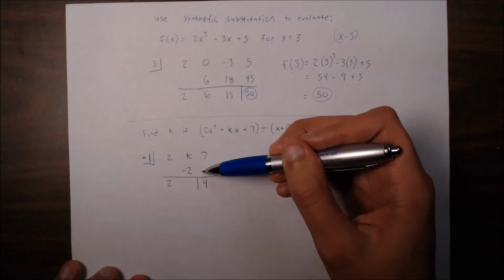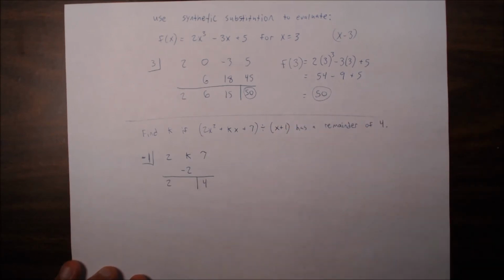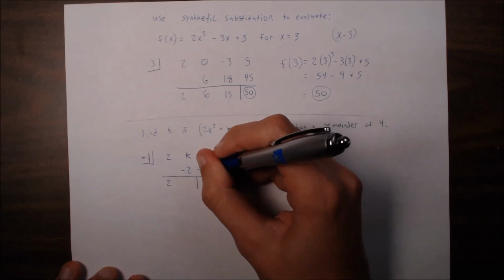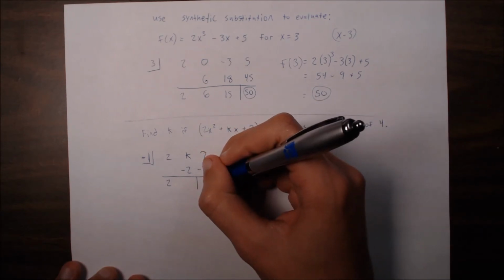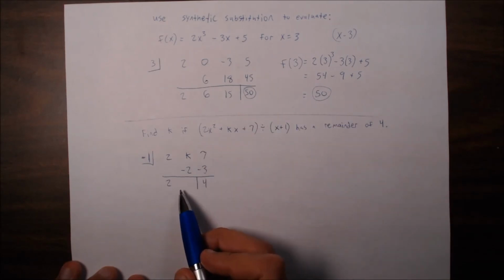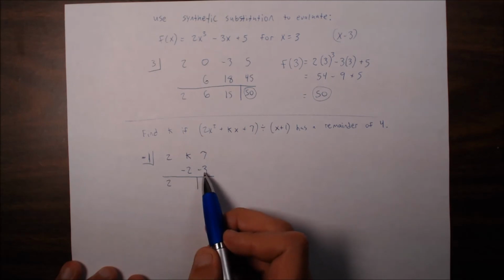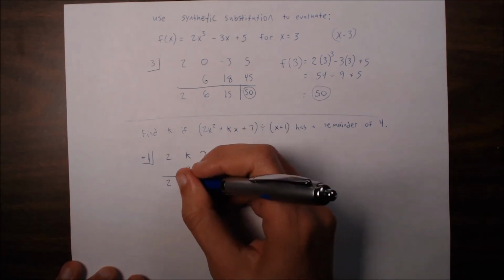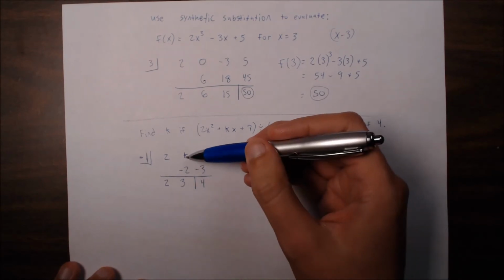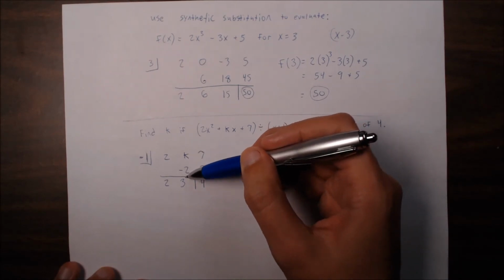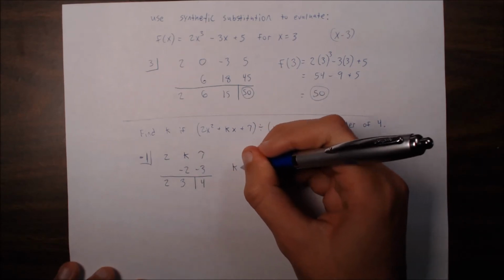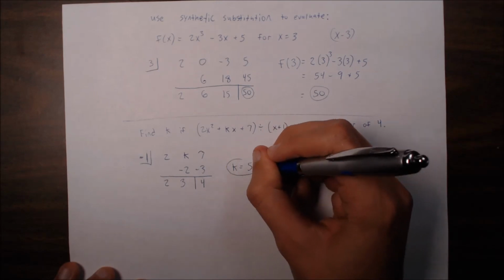7 plus something gives me 4. What would that something have to be? This would have to be a -3. 7 minus 3 would give me 4. Okay, well if that was a -3, what would have gone here? Again, working backwards. -1 times something gives me -3. This must be +3. Okay, again, working backwards. k and -2 add up to make 3. So what must k be? k must equal 5.